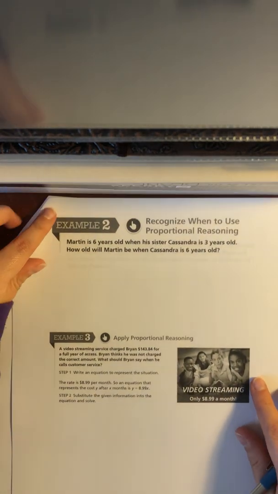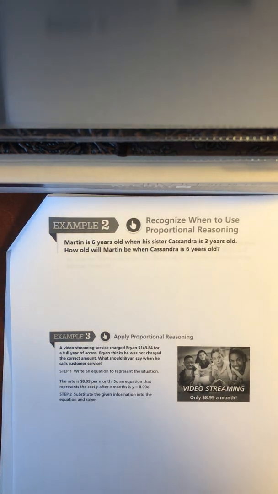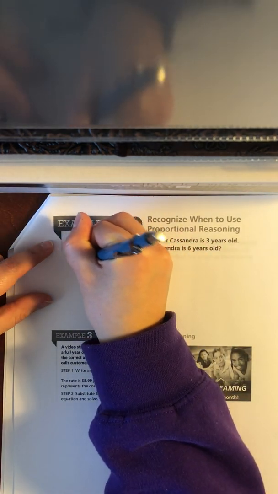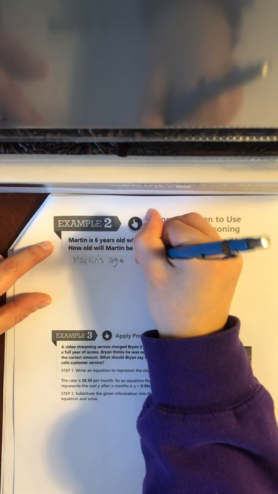Example 2. Recognize when to use proportional reasoning. So this is actually not a proportional relationship, so we can't set up a proportion or anything like that for this. Martin is 6 years old when his sister Cassandra is 3 years old. How old will Martin be when Cassandra is 6 years old? So I'm actually going to set up a table for this. We're going to have Martin's age, and then we're going to have Cassandra's age.